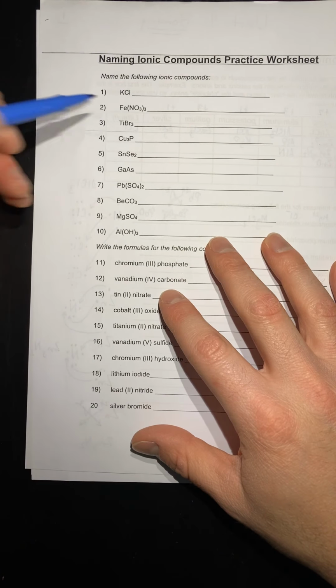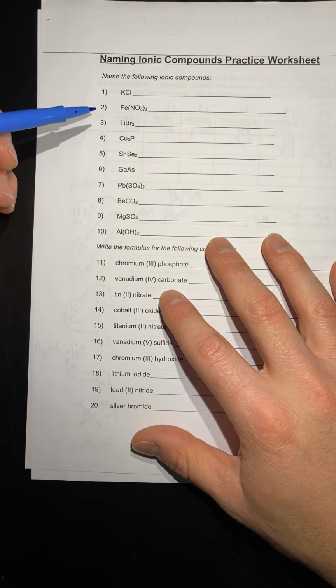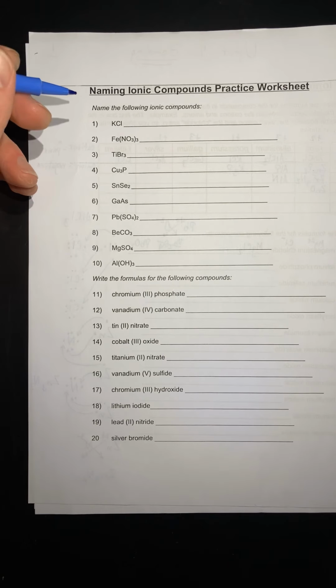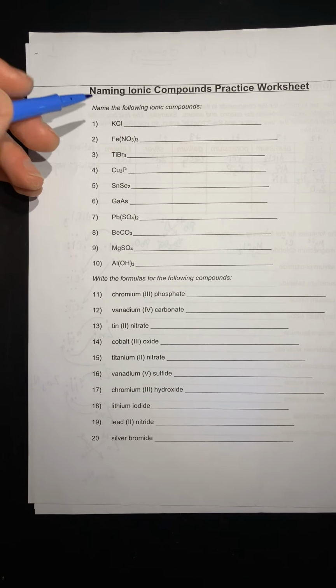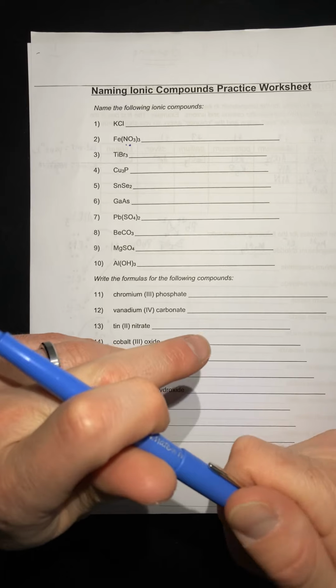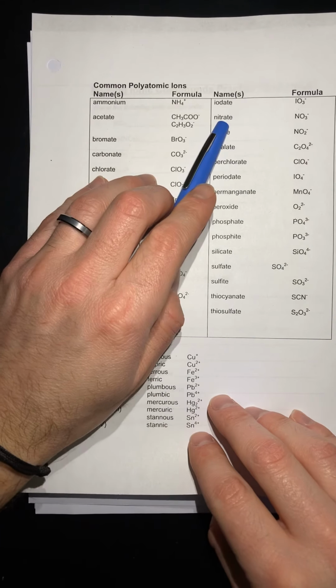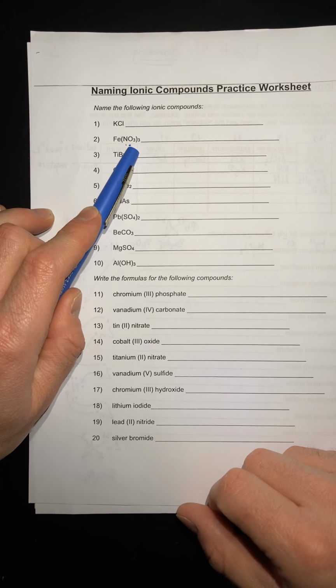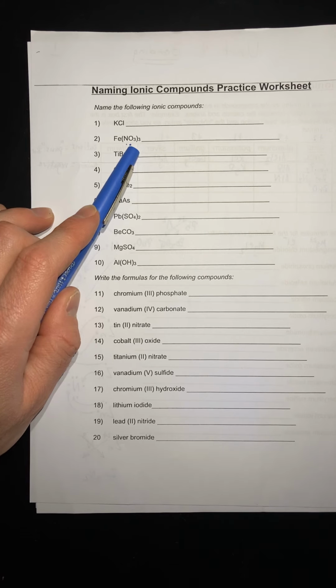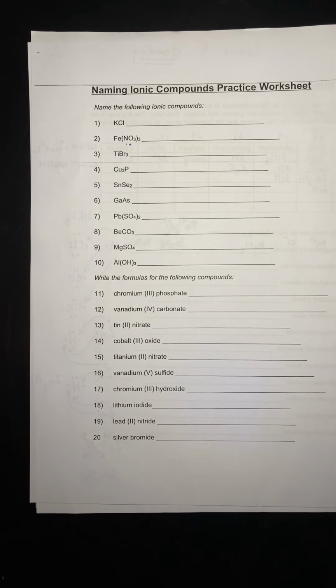So in this case, iron is bonding with nitrate, NO3. Now we have to do a little bit of work here to figure out what the charge is on iron. But first off, what's the charge on the nitrate? Look at your table. Nitrate. What's the charge? -1. How many of them do you have? You have 3. So that's 3 -1s, which gives it a total negative charge of -3. So what's the charge on iron? Positive 3, right? You see that?